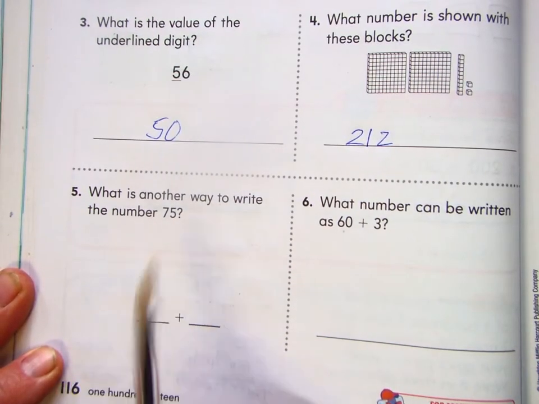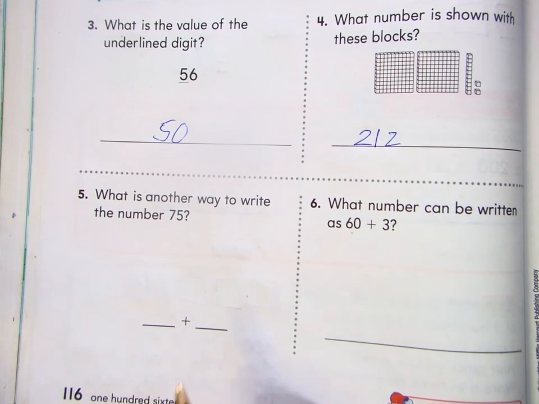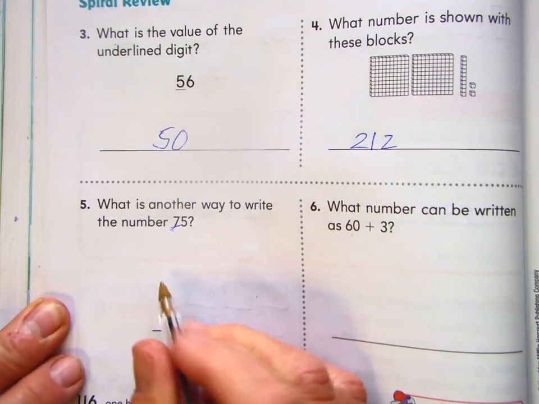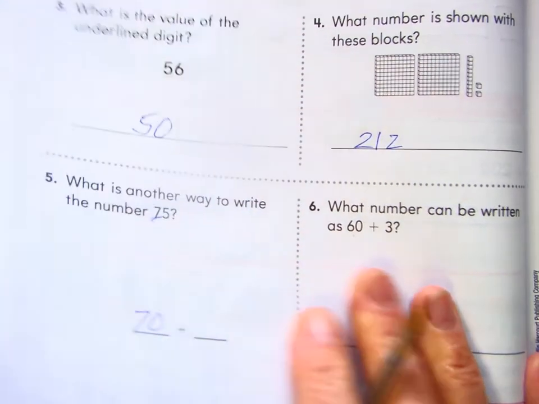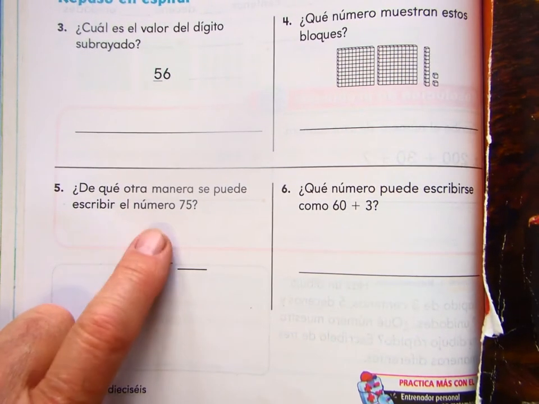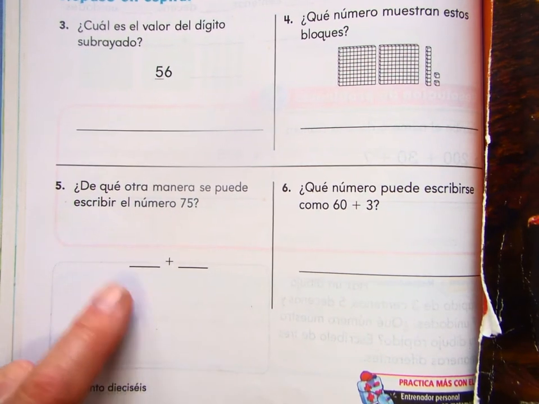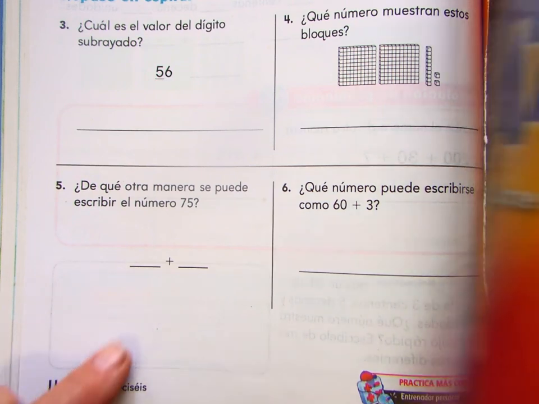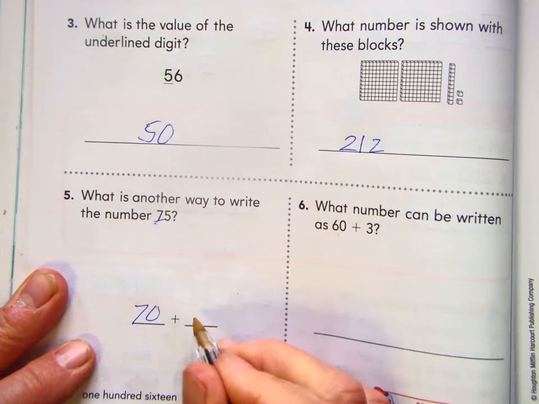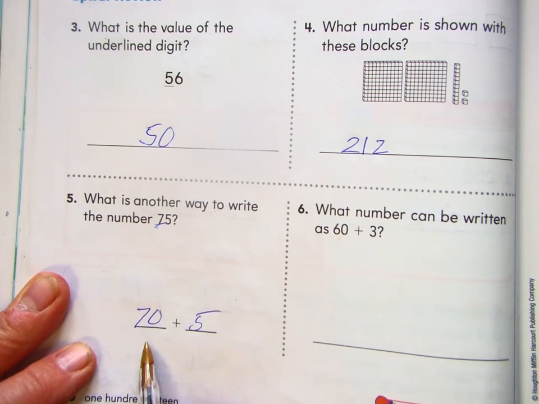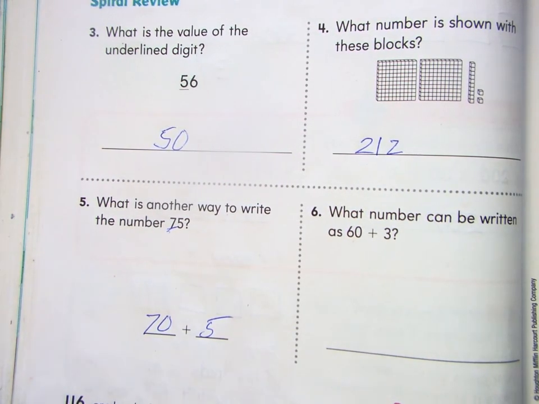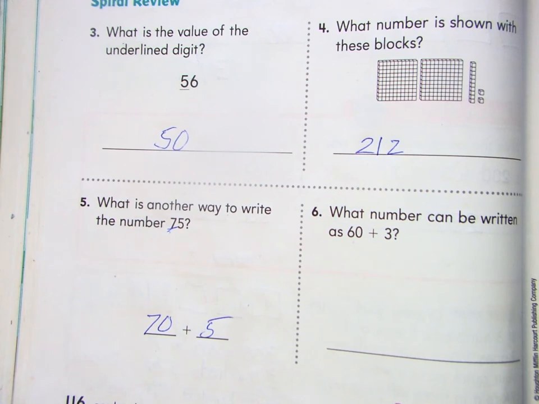What is another way to write the number 70 plus 5, adding? Well, you got 7 tens. What's 7 tens? 70. ¿De qué otra manera se puede escribir el número 75? 7 decenas son 70. 10, 20, 30, 40, 50, 60, 70. 70 más 5, por supuesto. 75, 70 más 5, 75. You can even hear it. 75. 70 plus 5.